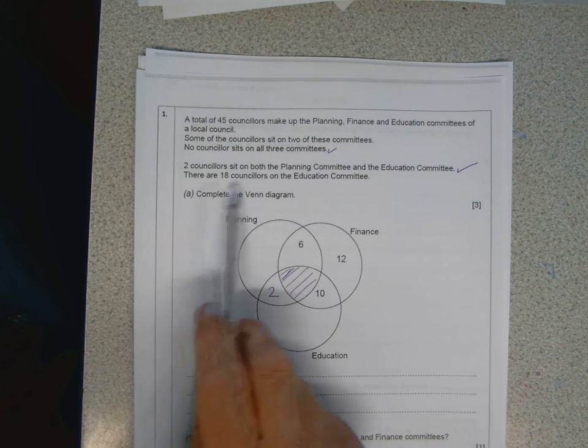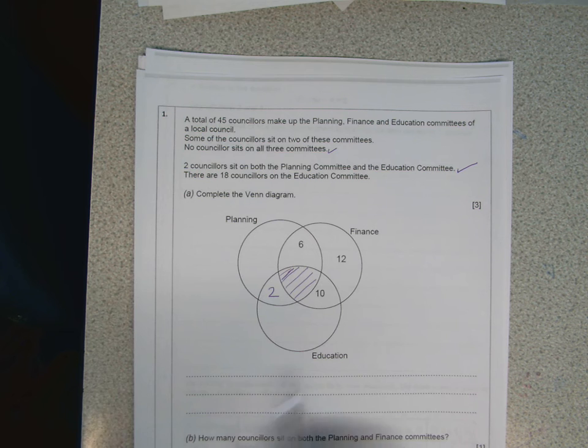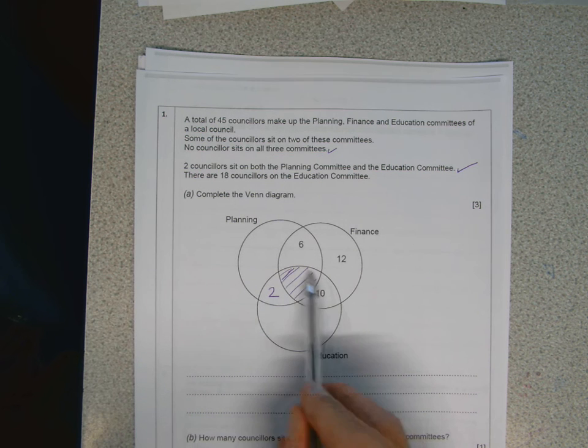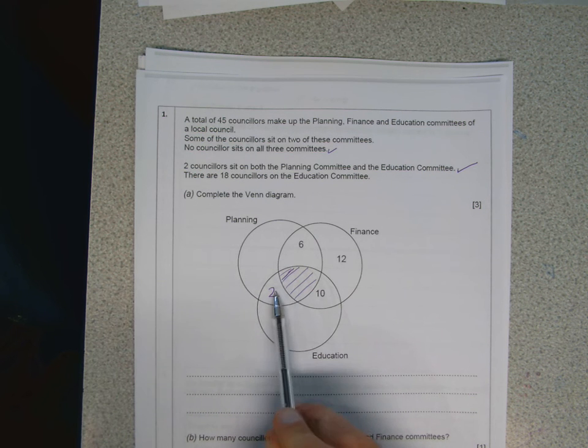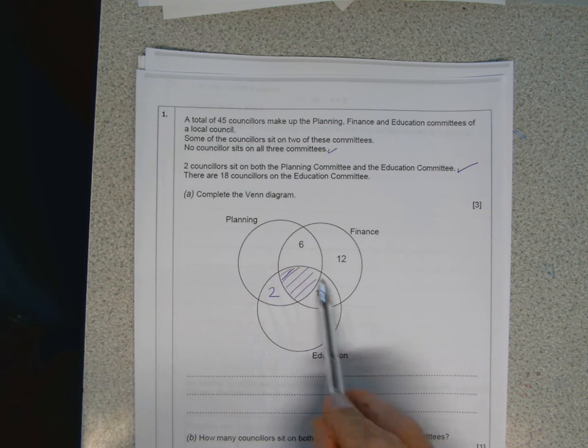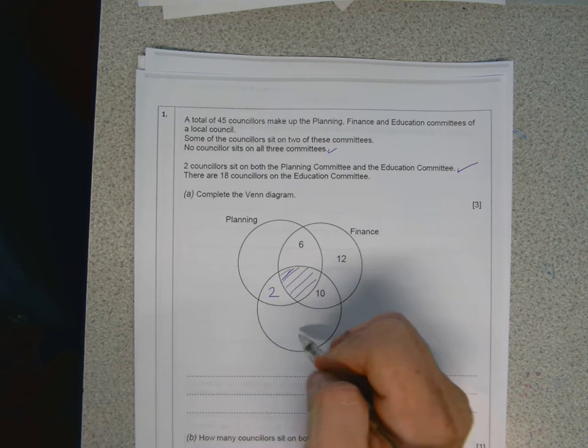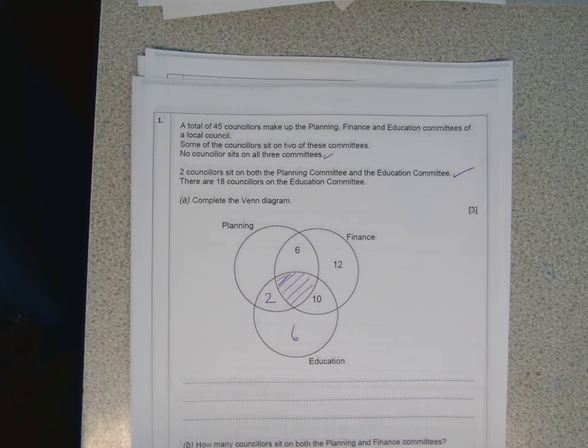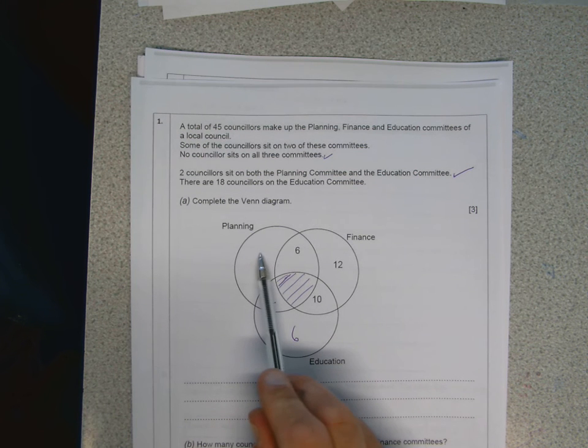It says then there are 18 councillors on the education committee. Now if we look at the education committee, the education circle, we've got 2 here, 10 here, none here. In total in this circle we want 18. So with 2 and 10 that makes 12, so we've got 6 left over for the education. Complete the Venn diagram means that we need to have something in here as well, okay?